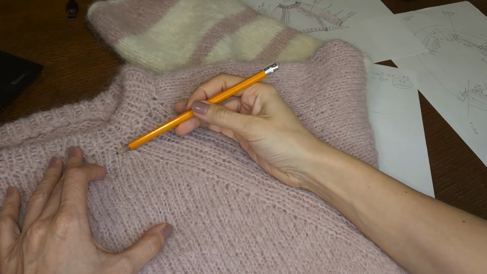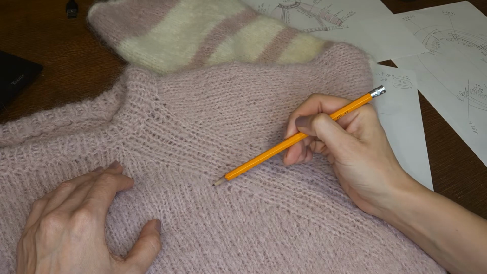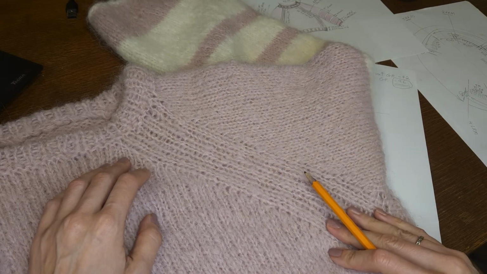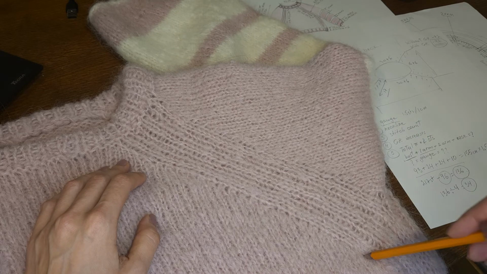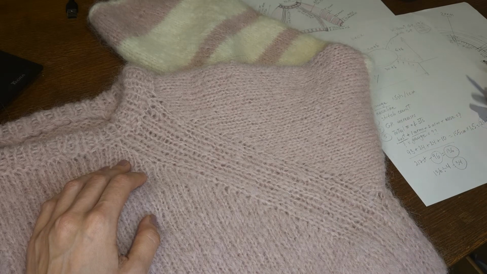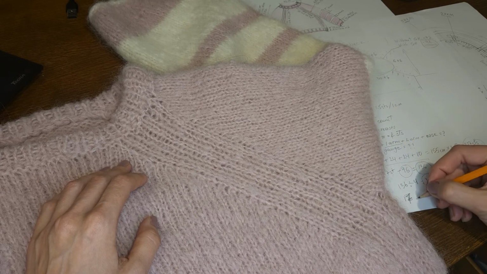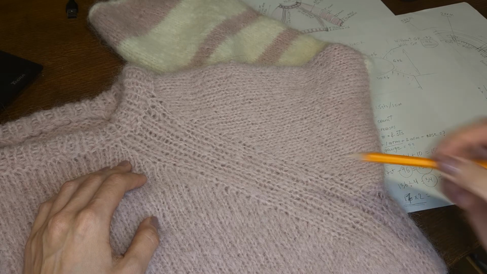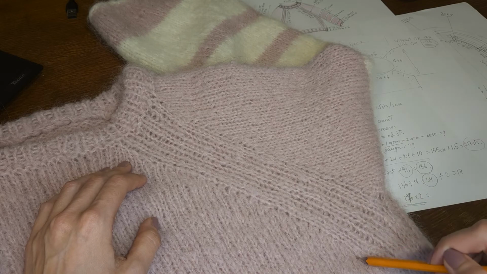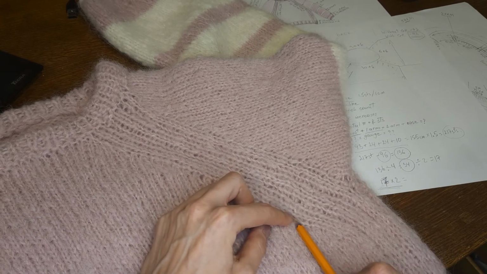Let's say I worked all the way down and made 17 increases here. And since we're making increases in every second row, it is going to be 17 times 2. That is the number of rows that I need to work down to get to my 17 increases, okay? So let's say I've done 17 increases and I'm right here, okay?